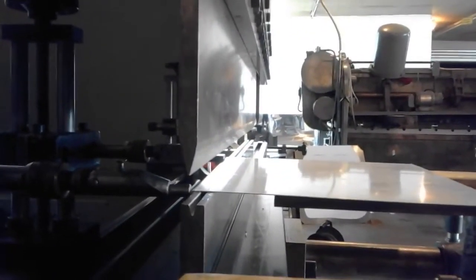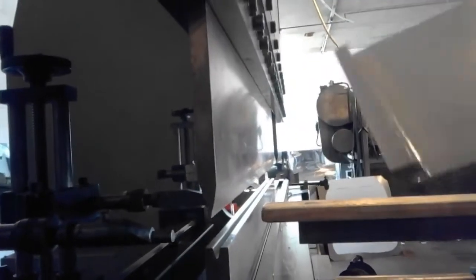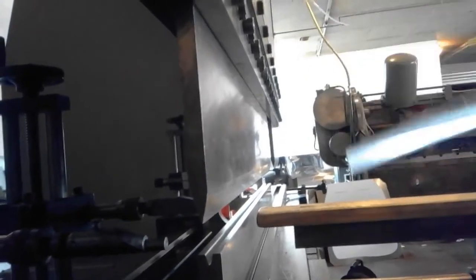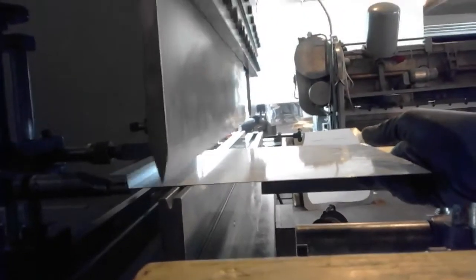Second step. You see the retreat? Third step. And fourth step. And that's it.